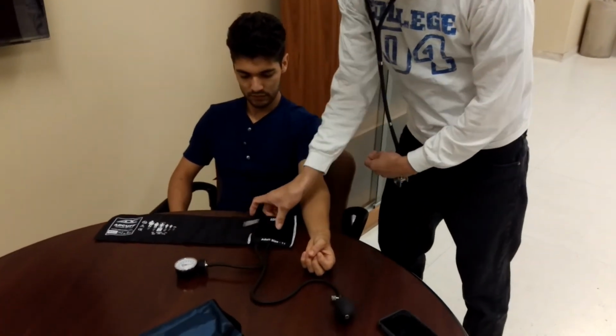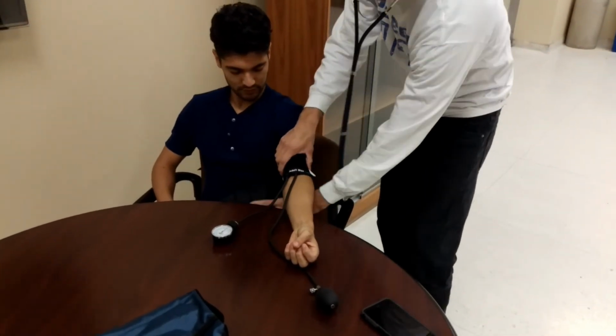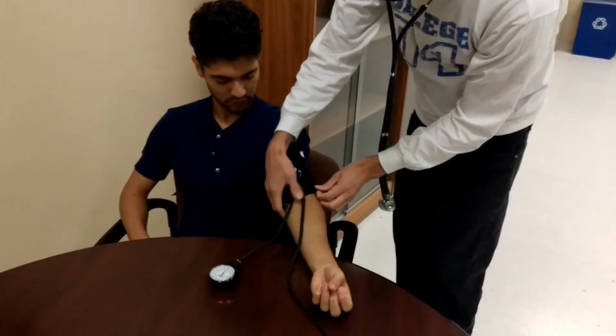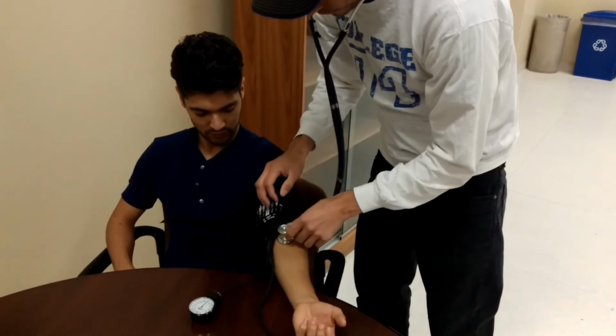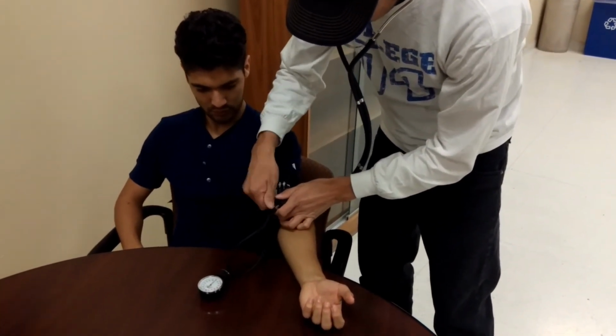Assessment. Make sure stethoscope ear prongs are facing forward. Align the artery mark with the brachial artery. Place the bell of the stethoscope over the brachial artery. Do not place it under the cuff. Turn valve to the right.